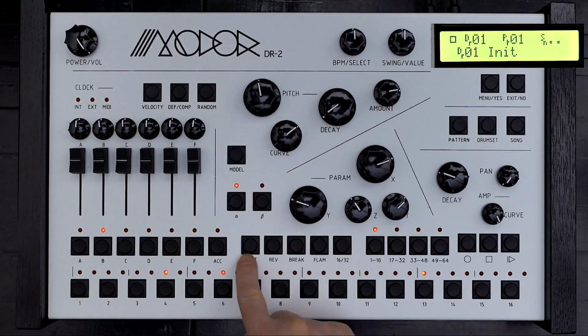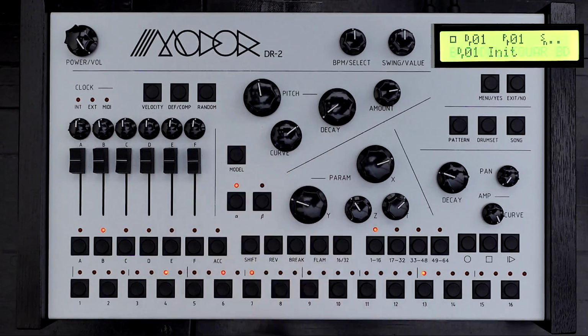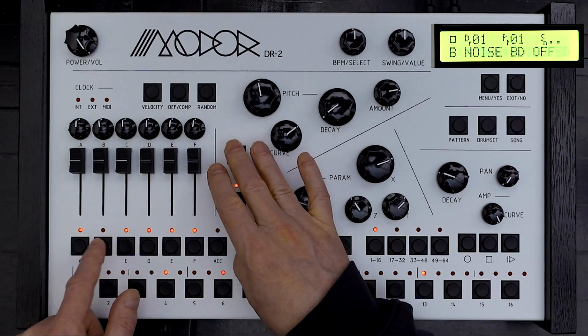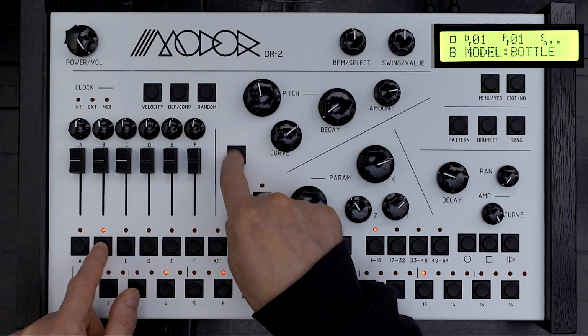If you want to go back, we've got the shift button here, which we'll be using quite a lot. So you go shift model, and that takes us back one in the menus, or forward.